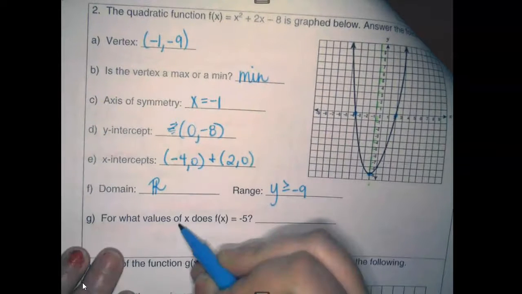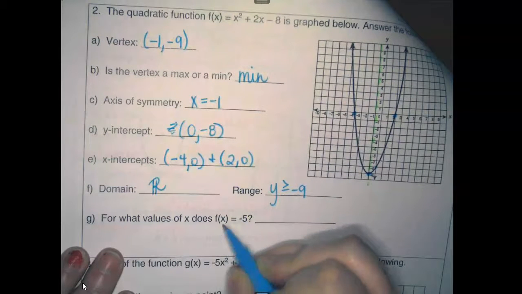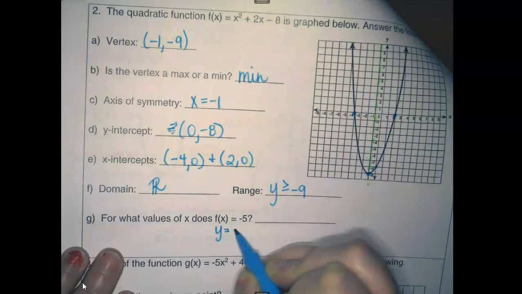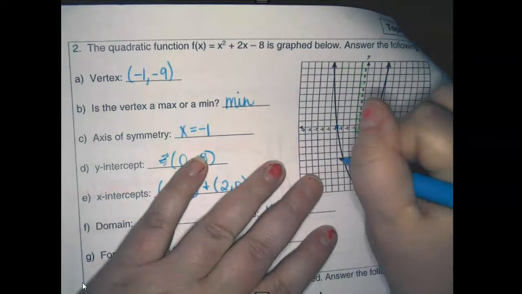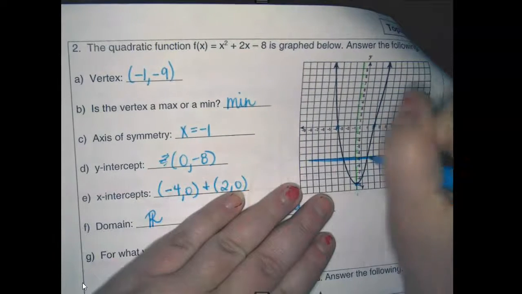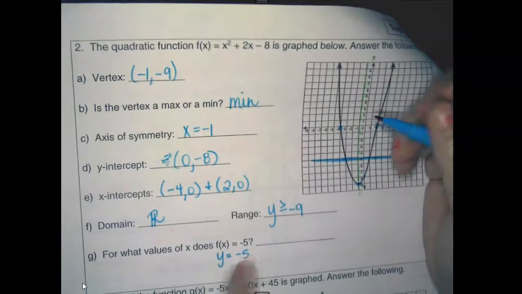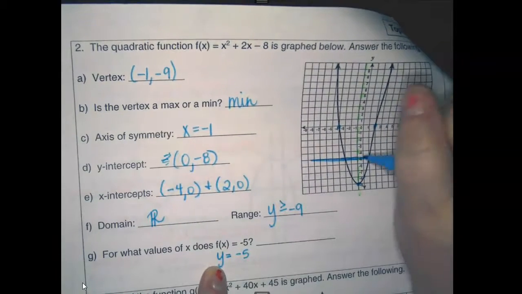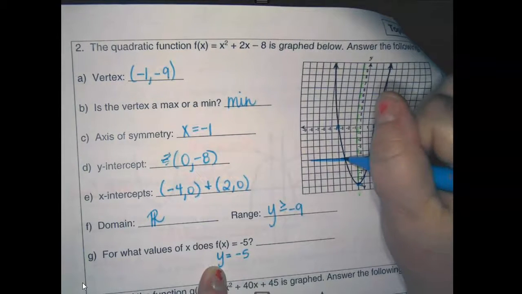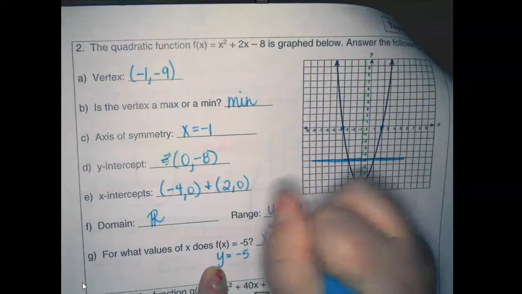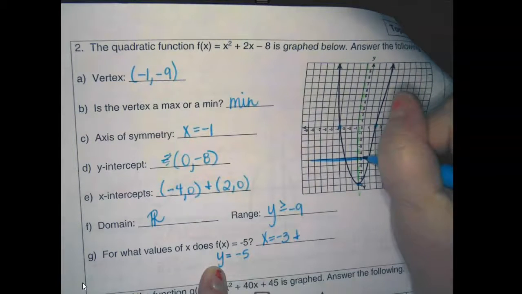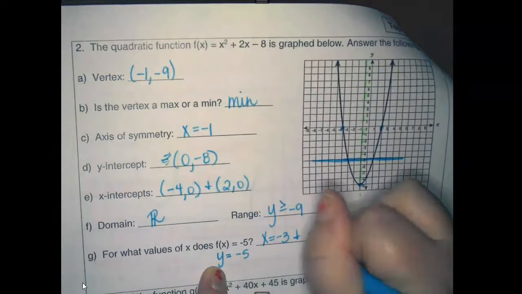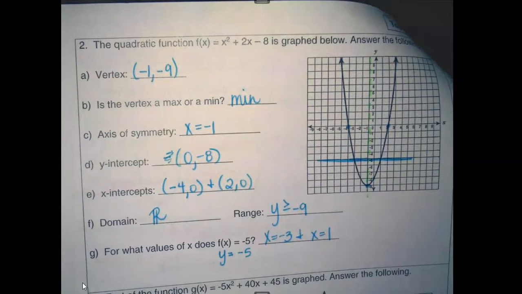For what values of x does f of x, so y, equal -5? So I'm going to come here and we'll see where y equals -5. Well, there is -5, my y equaling -5. What are my x values? Well, my x could be -3. X also could be 1. Told you this lesson is very vocabulary based.